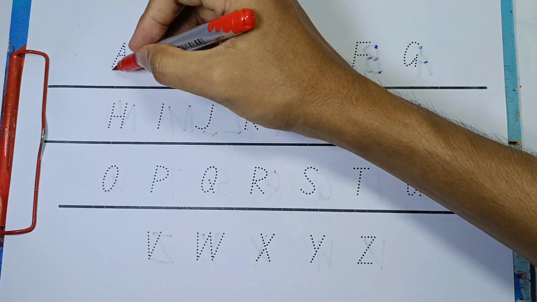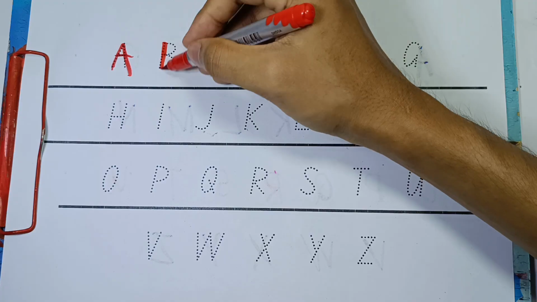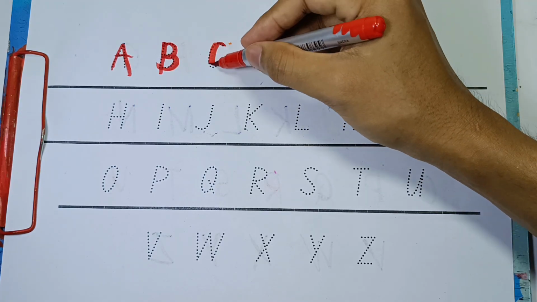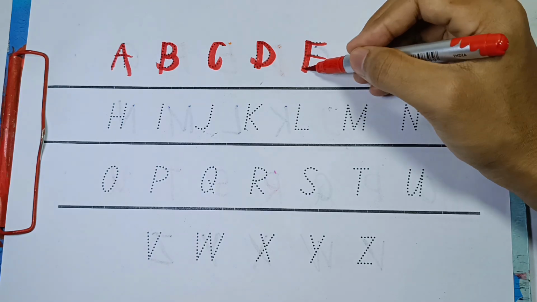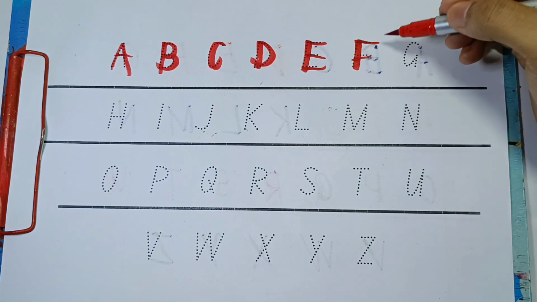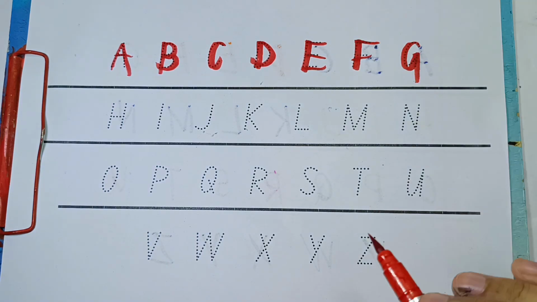And now we are writing alphabet of A, and the next one is B. B for ball, C for cow, D for doll, E for elephant, F for fish, G for God.